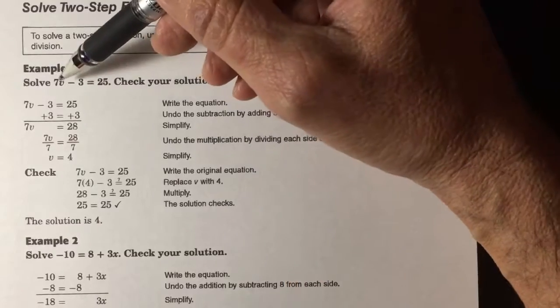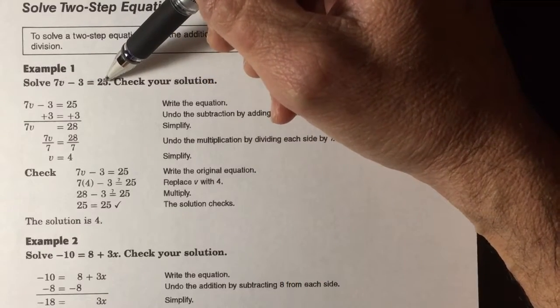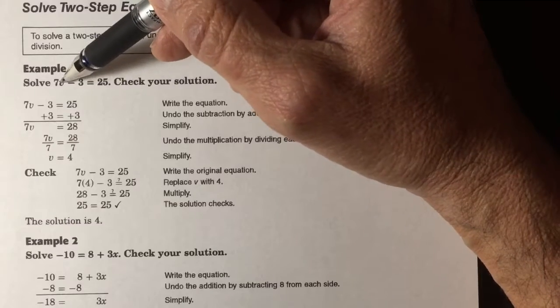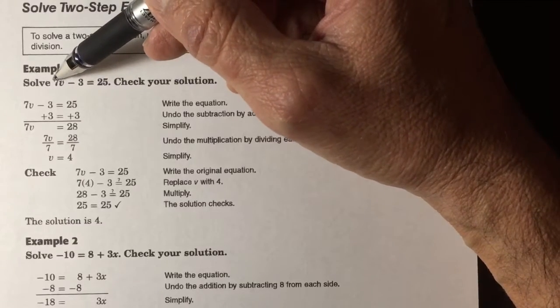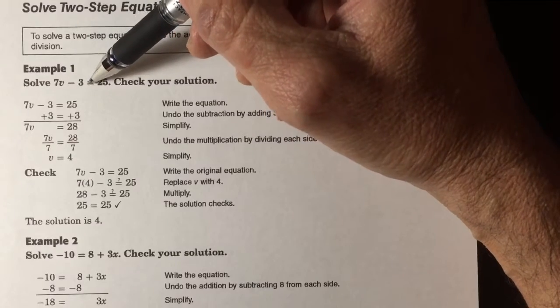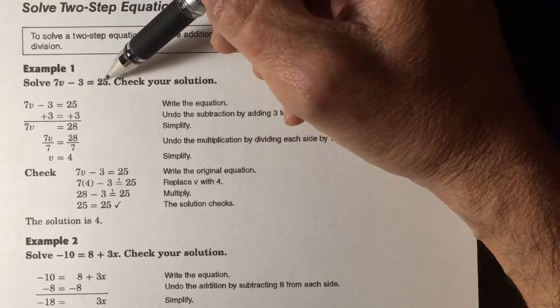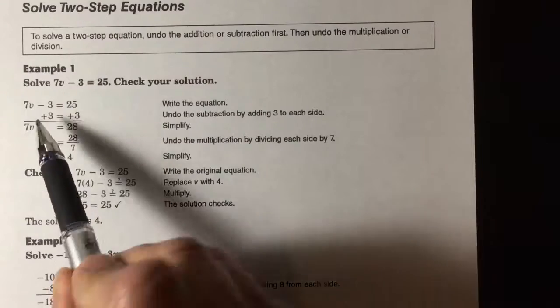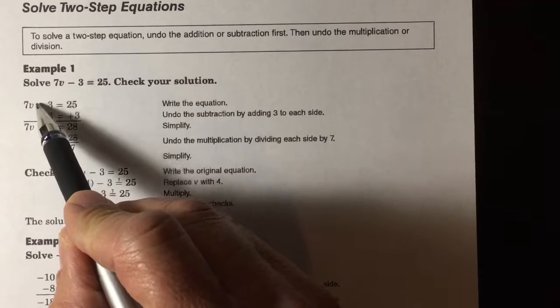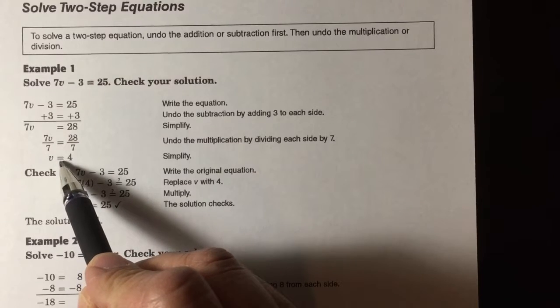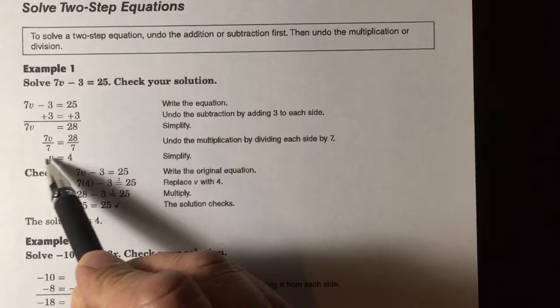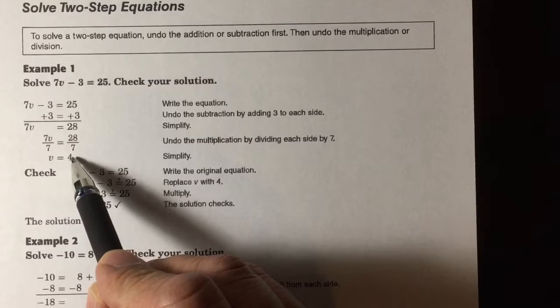Solve 7v minus 3 equals 25 means find the value of v, a number, such that multiplying by 7 and subtracting 3 gives me 25. So to do that, we're going to first eliminate the negative 3. The idea is to leave the v, the letter, on one side of the equal sign and the number on the other side of the equal sign.